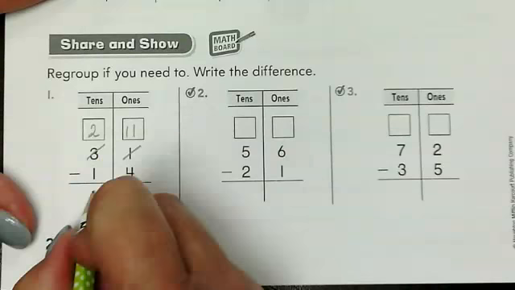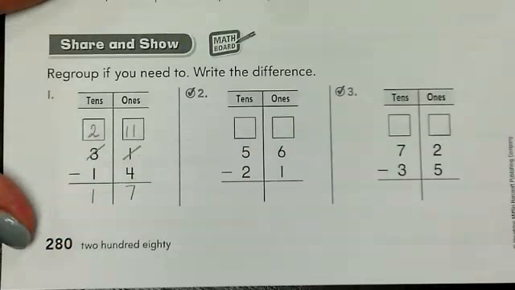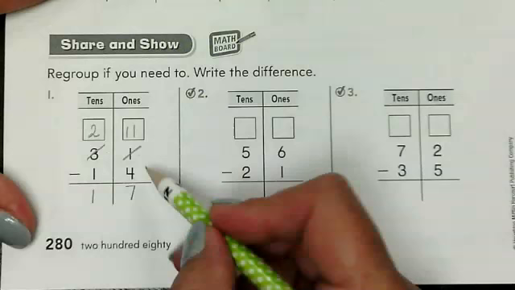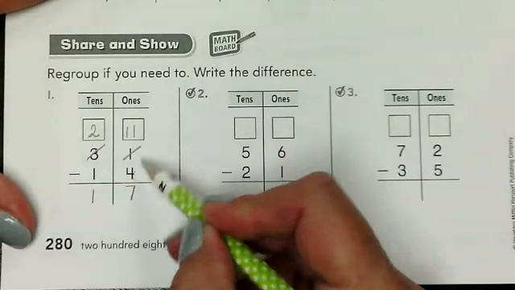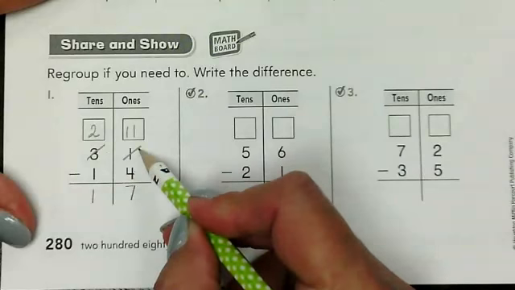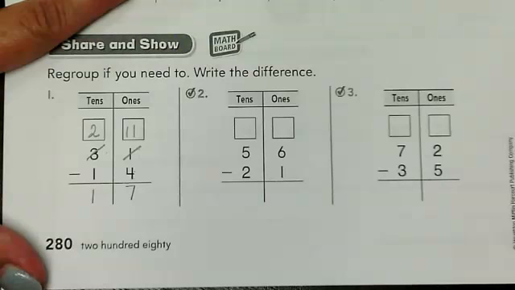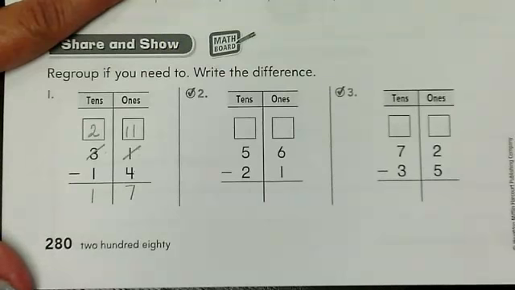2 minus 1 is 1. Make sure you are regrouping, okay? If the number on the bottom, more on the floor, is larger than the number on the top, you have to regroup. What if the number is bigger on the top than it is on the bottom? Well, then you would follow that rule.